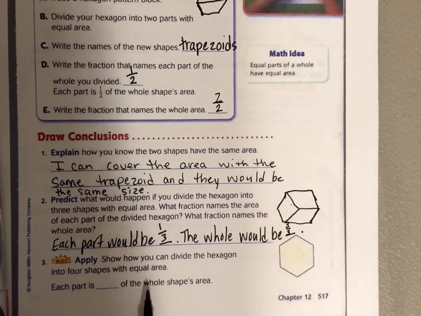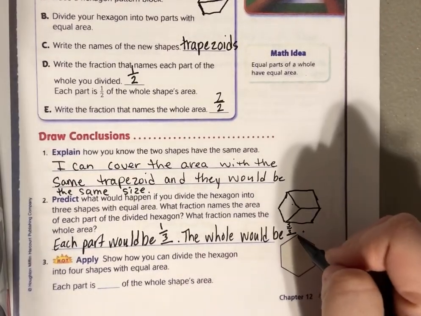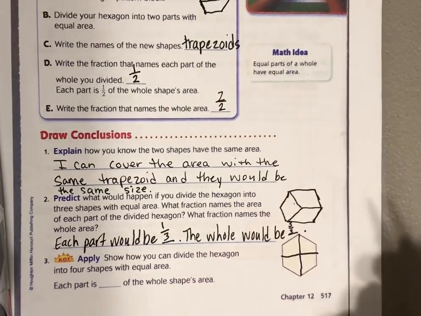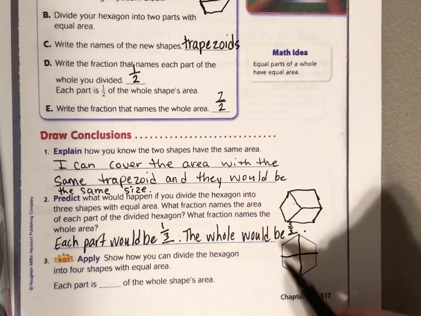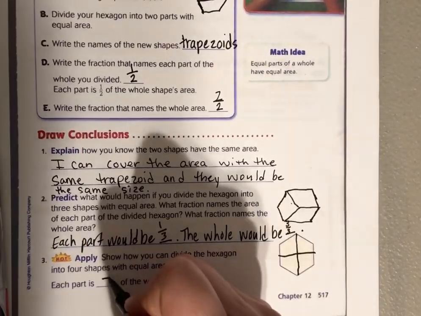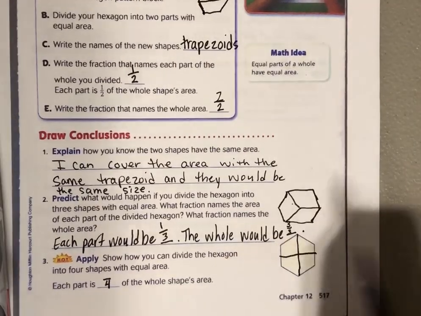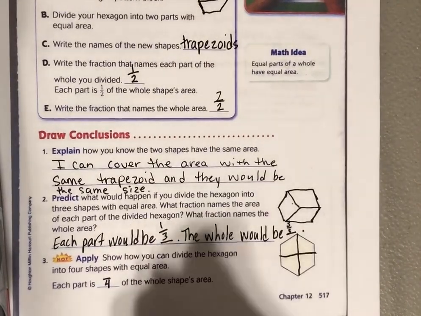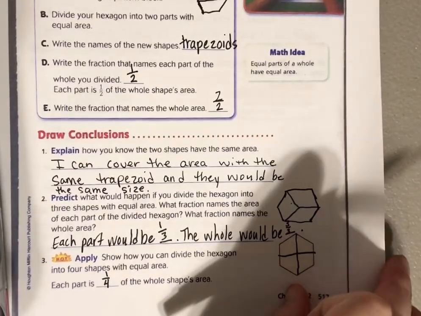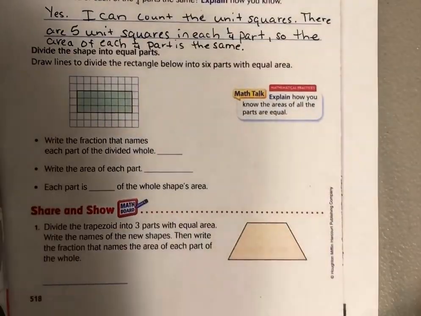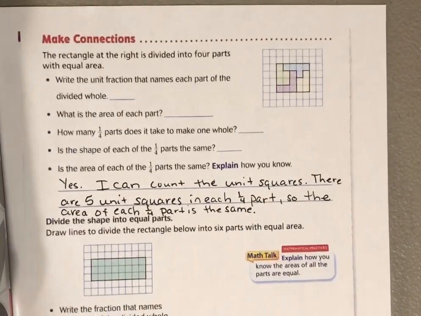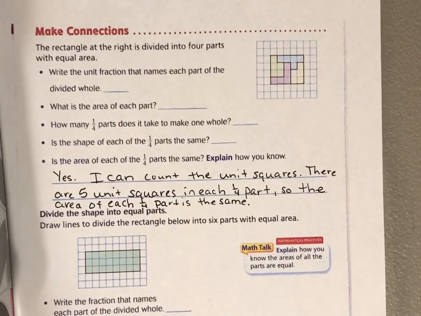Each part is blank of the whole shape's area. So then we would count our number, 1, 2, 3, 4. That's going to be our denominator. Our numerator is going to be 1 piece. Make connections.